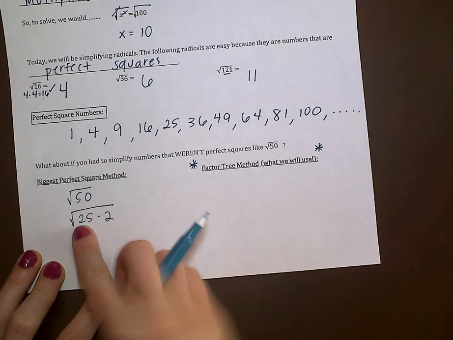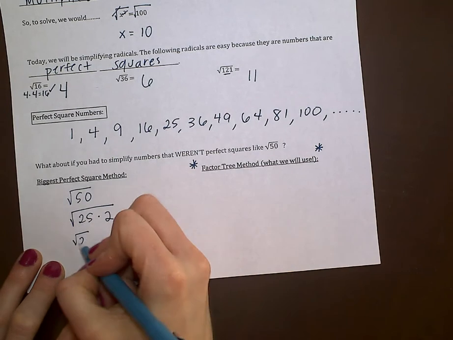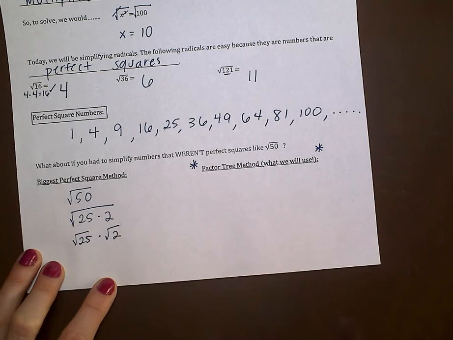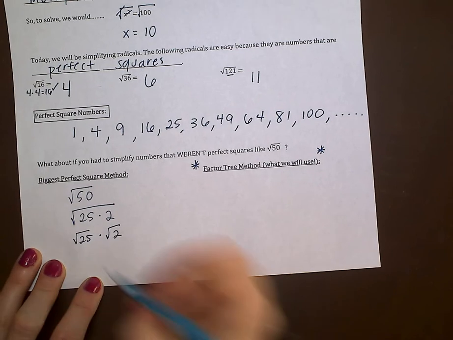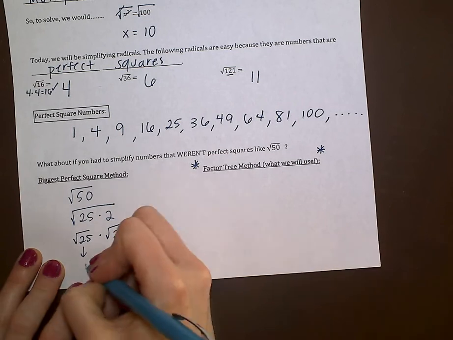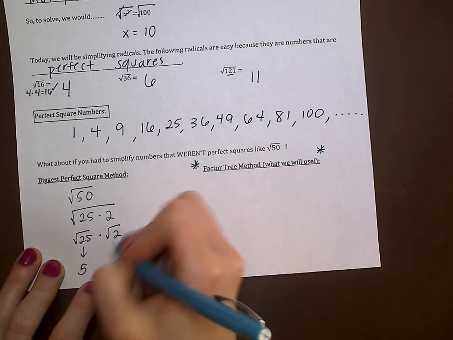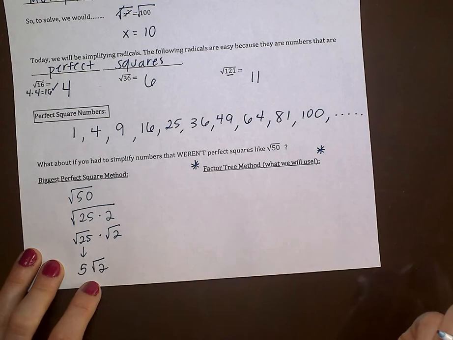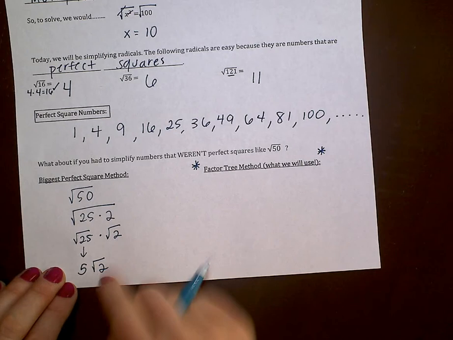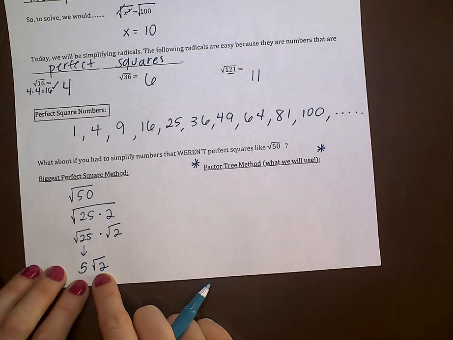And then what I would do is I would break up the radical, and I would give 25 a radical, and I would give 2 its own little radical. And then I know, oh yeah, the square root of 25, that's a perfect square, that's just 5. And then if you bring down the square root 2, there's no perfect square number that goes into 2 besides 1, so that means it can't be simplified.